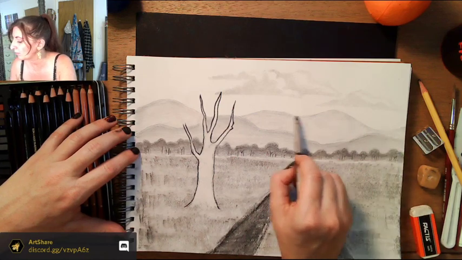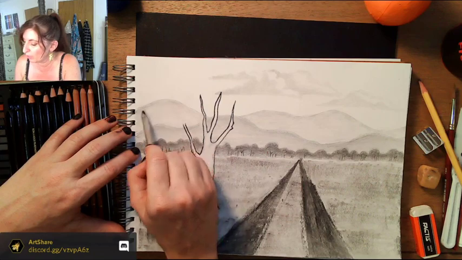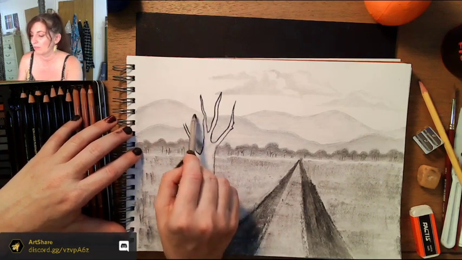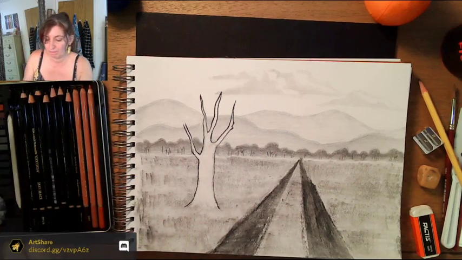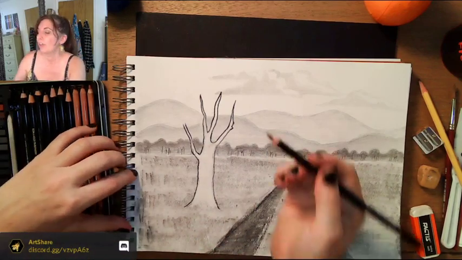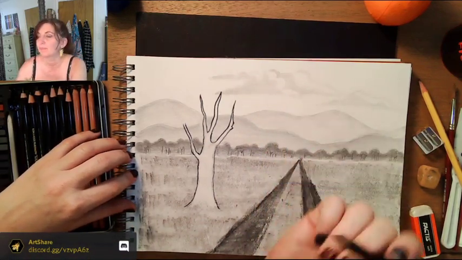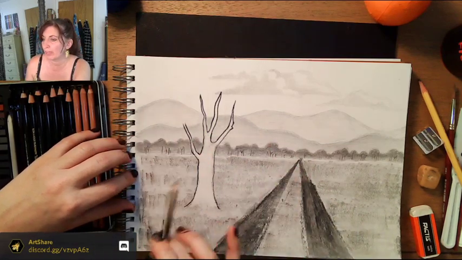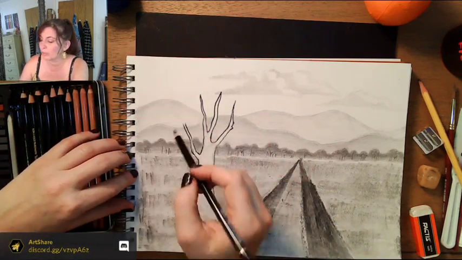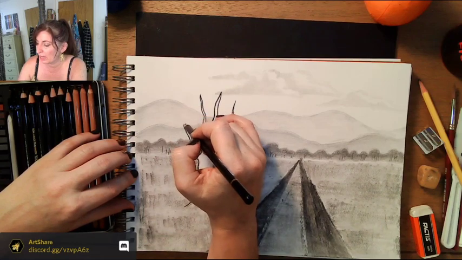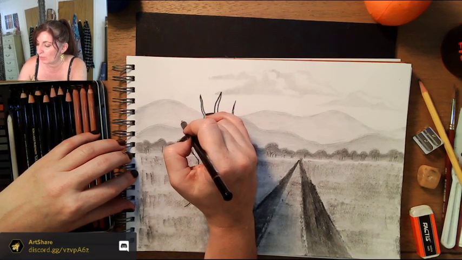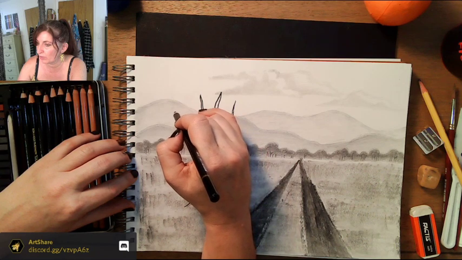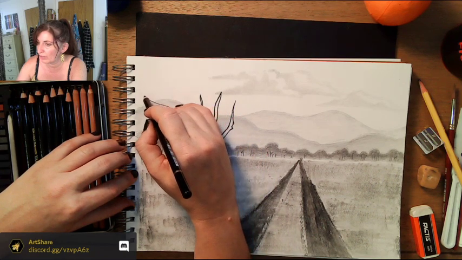Okay, let's work on this tree some more. So we've got our charcoal pencil, and we're going to start doing our little branches. On this side, I'm going to have a branch that comes out over here.